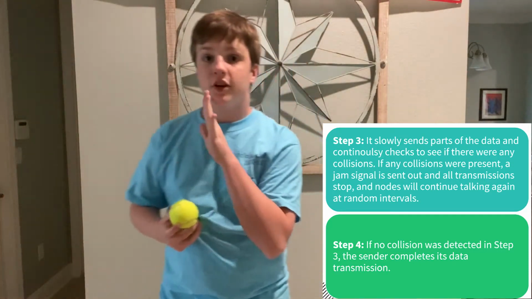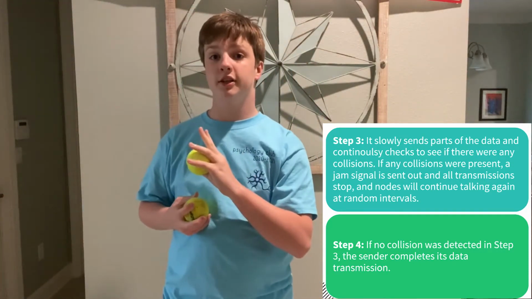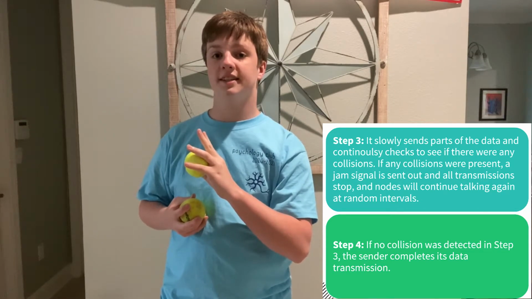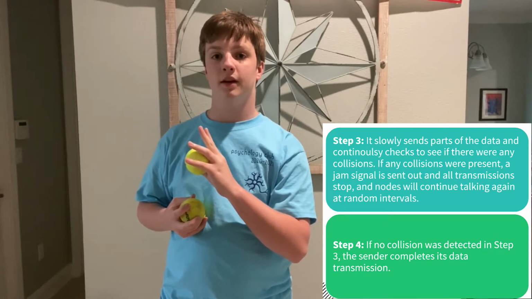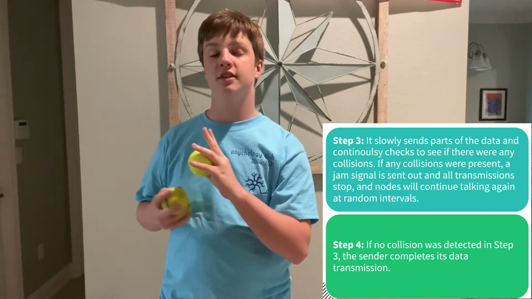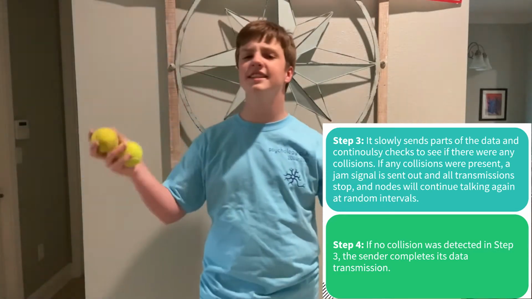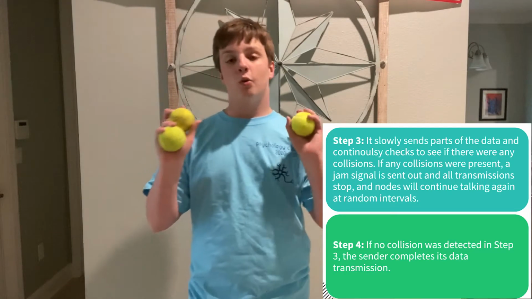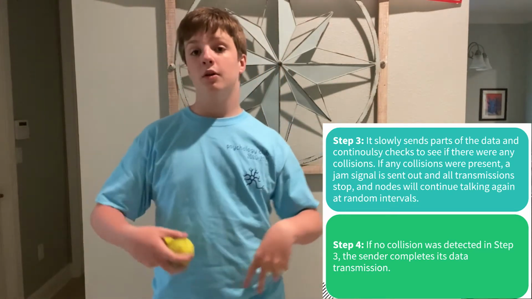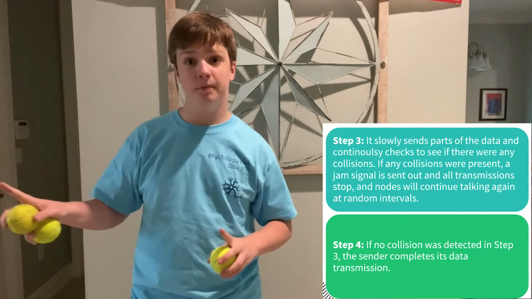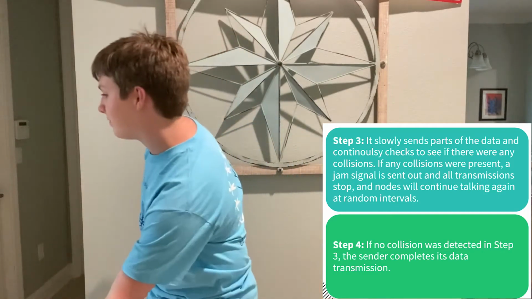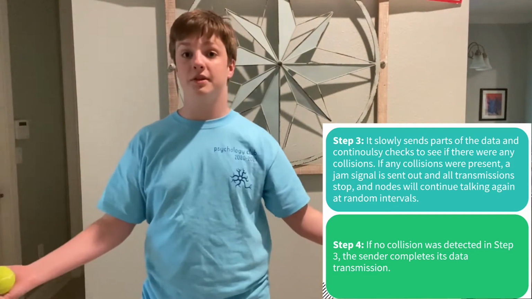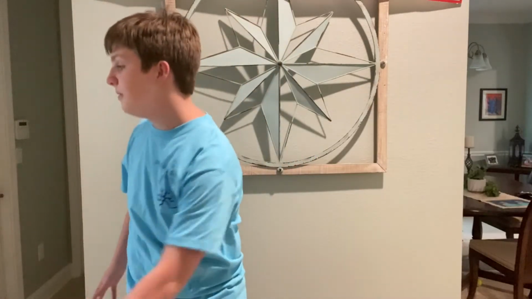Okay, there was a massive collision. So now, since there was a collision, we've just sent a jam signal, meaning we all are frozen. We're all quiet because everything has been jammed. And then slowly and surely we will unfreeze and continue chatting again. And once we know that we have more attempts allowed, we're going to resume. We're going to make sure the medium is idle again. We're going to send another piece of our data to make sure that we don't get another collision. And there was no collision, so we send the rest of our data, and the data transfer was successful.